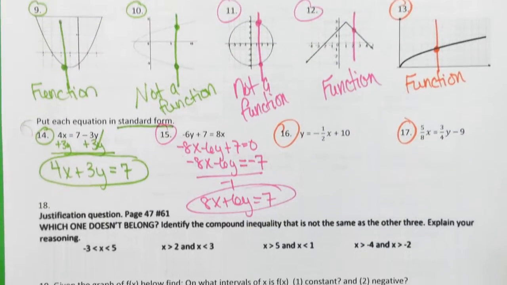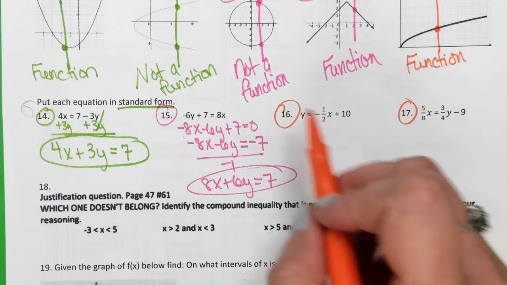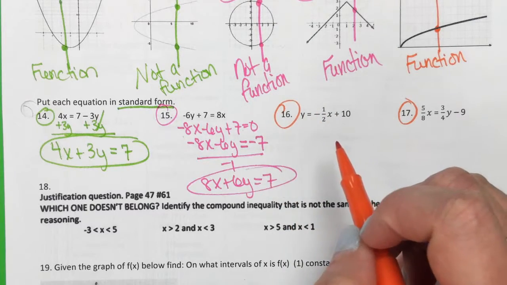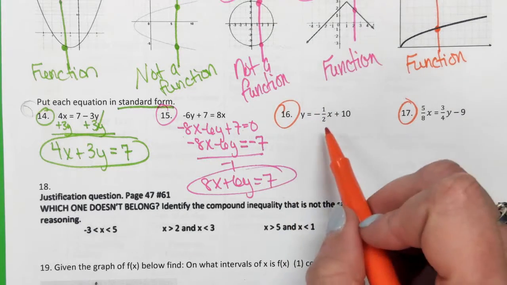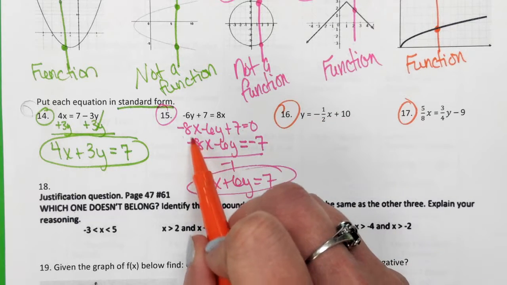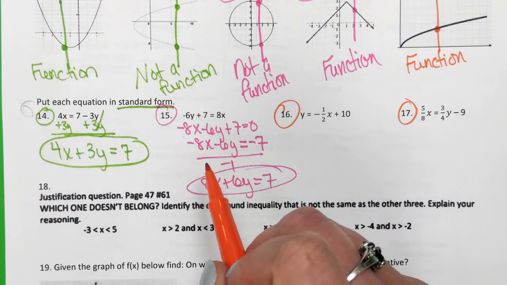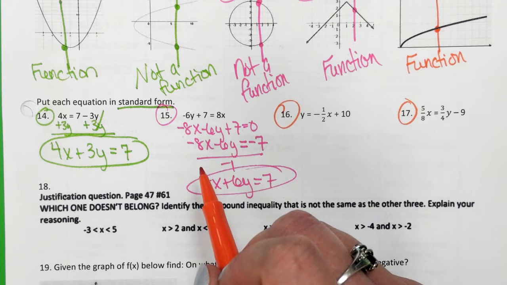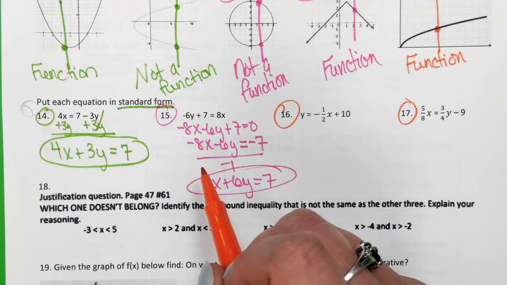All right, number 16 and 17. Here we go, last ones. And this is going to be part of your quiz today is standard form. So standard form, there were 3 things about it. 1, you couldn't have fractions. 2, you couldn't have a negative leading coefficient. And 3, you could not have a GCF other than, oh no, very good, 1.